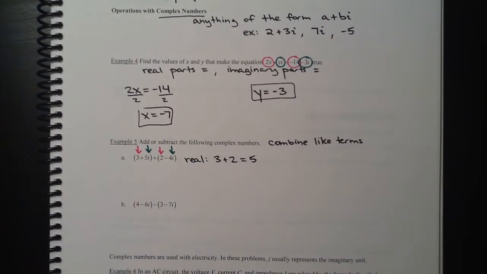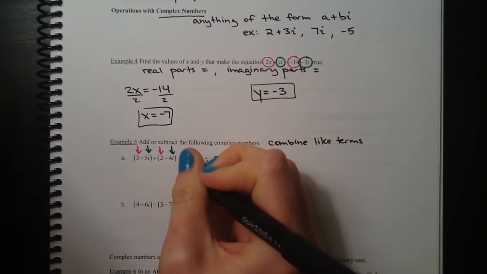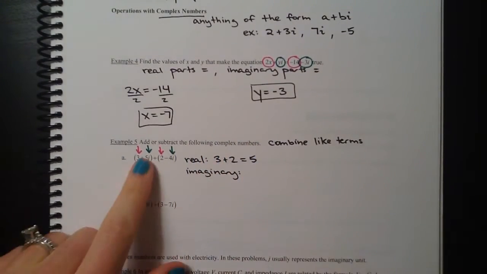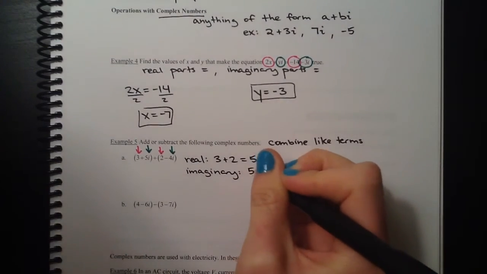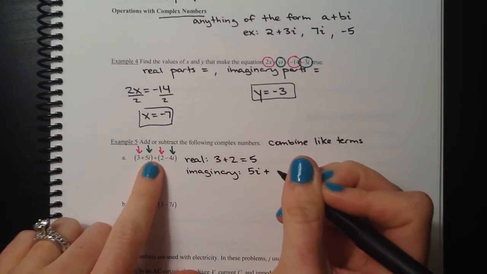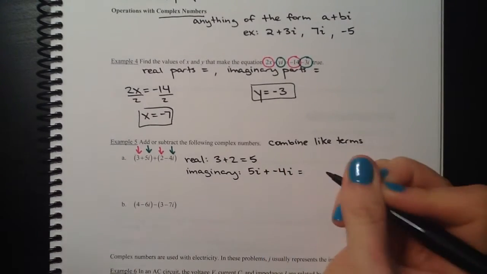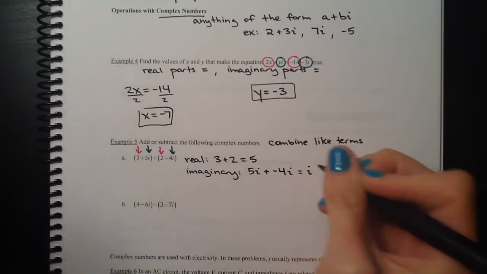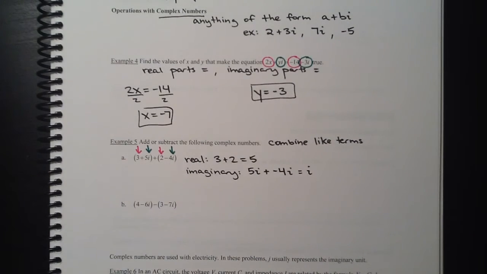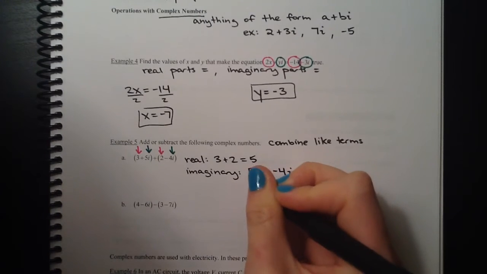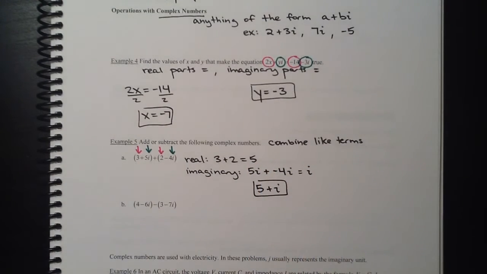And then the imaginary parts is anything that's got an i involved. And again, notice there is addition in the middle. So the imaginary parts, this is a positive 5i plus, and then we have a -4i. So positive 5i, -4i, combine like terms, we end up with just an i. So we combine those up, and that's our new complex number. A lot of this could probably be done in your head, but I just want to make sure you know exactly where all the pieces are coming from.